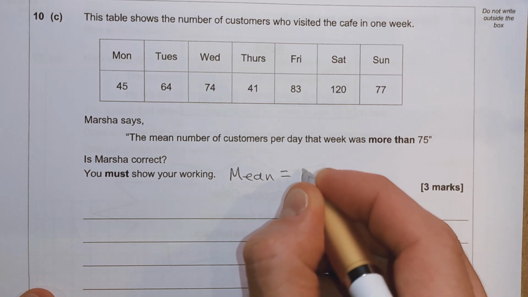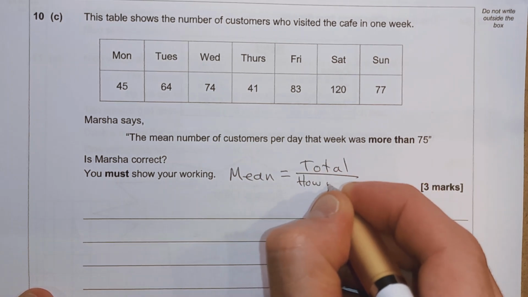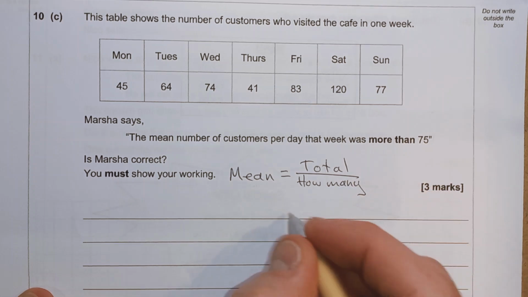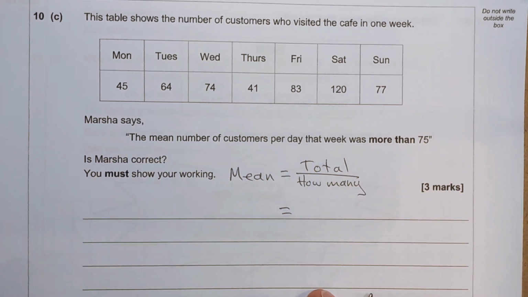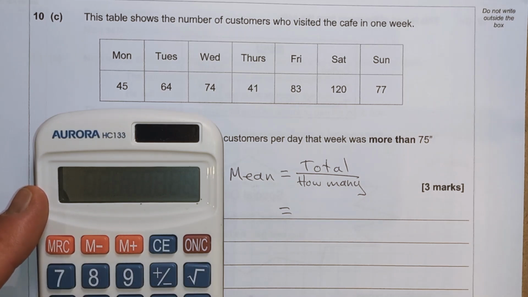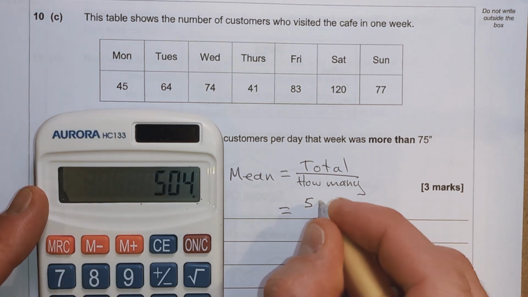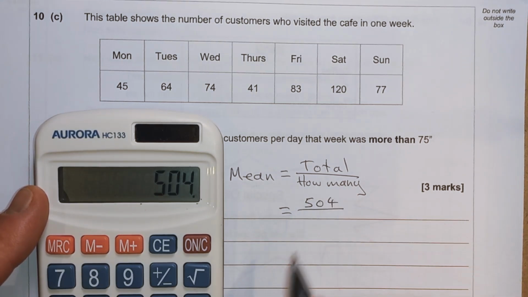Well, the mean is equal to the total divided by how many you've got. Well, the total is going to be all of these added up. So 45 plus 64 plus 74 plus 41 plus 83 plus 120 plus 77. Now, what you might want to do, especially in any exam, is do that calculation a couple of times just to check, 'cause it's very easy to type something in wrong. So just to check that you get the same number.